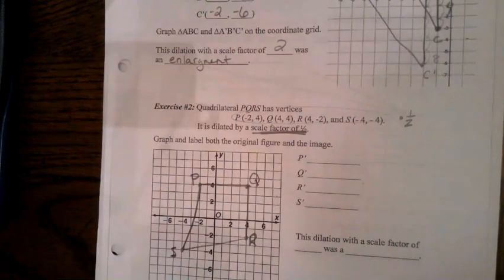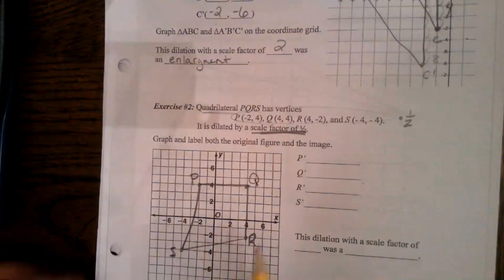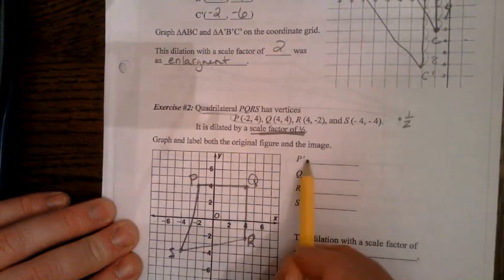Okay. So there's the shape. Not a square, not a trapezoid, not a parallelogram, just a quadrilateral, just a four-sided figure. And now we're going to find our points of P prime.